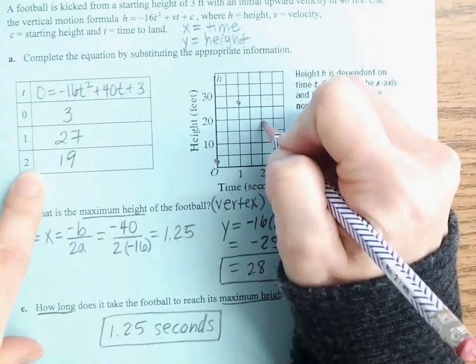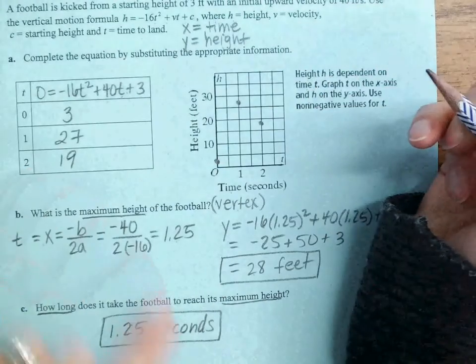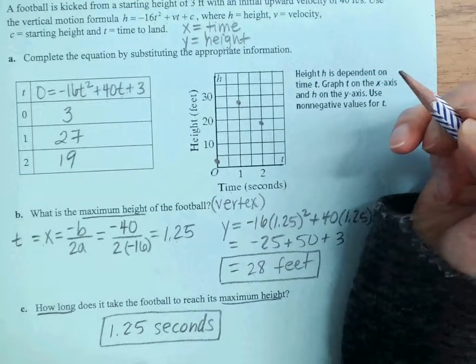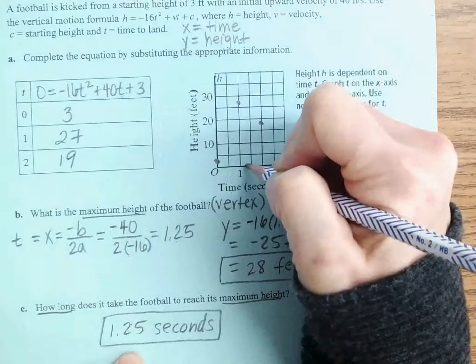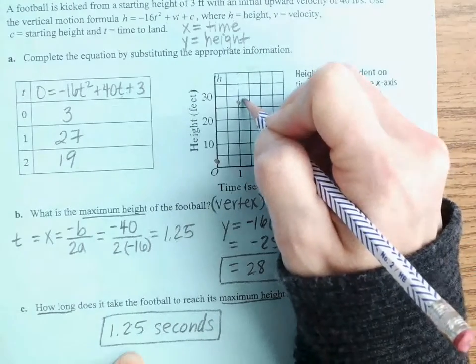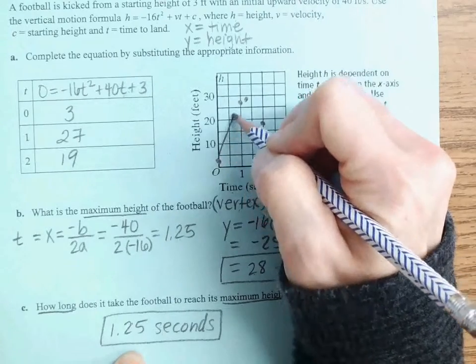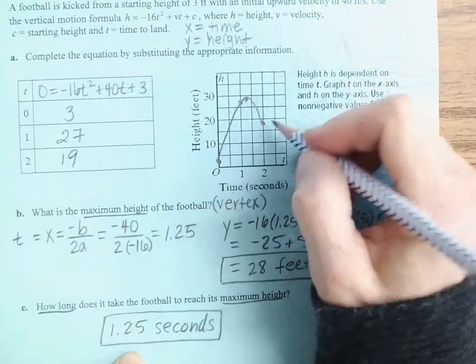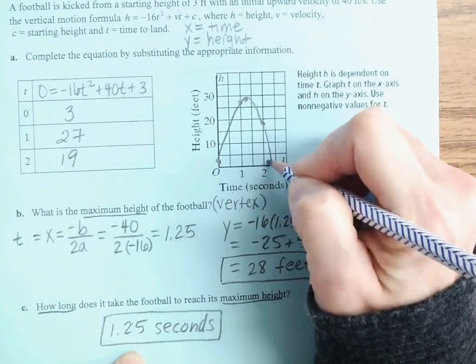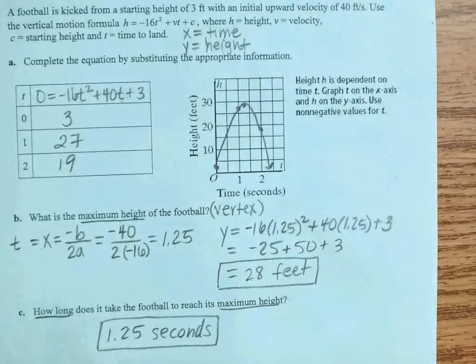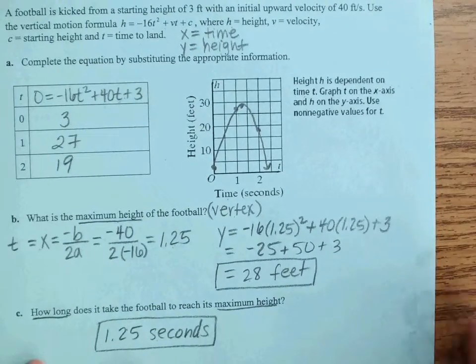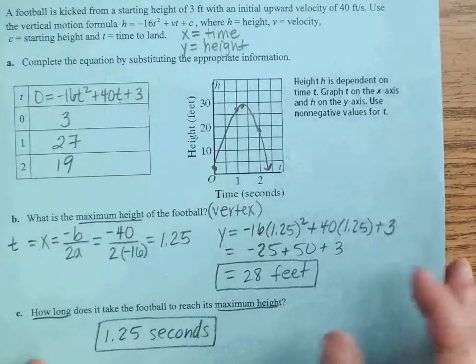2 at 19. And then can't forget our vertex. So vertex is 1 1/4 at 28 feet. Then connect your dots. And I'm going to have the line go all the way down at some point close to the bottom because I know the football will hit the ground eventually. Okay? Let's go ahead and try the second one on this as well.